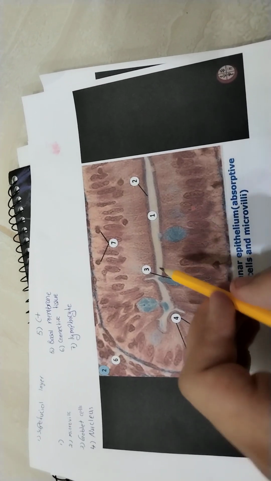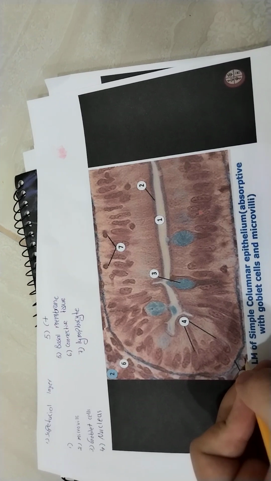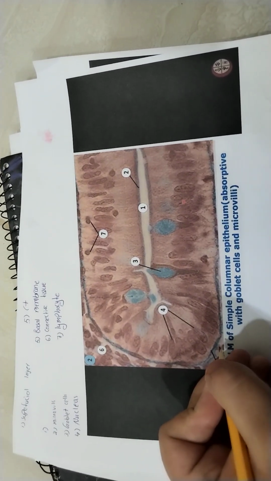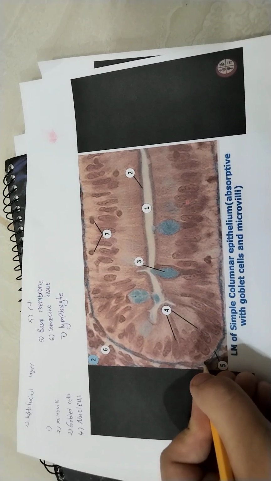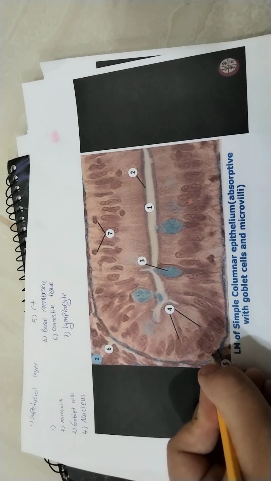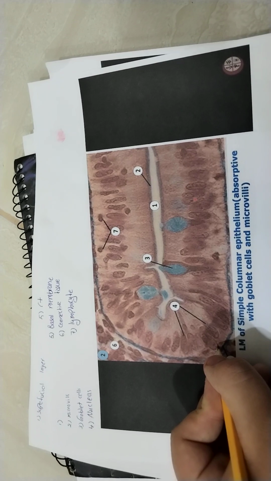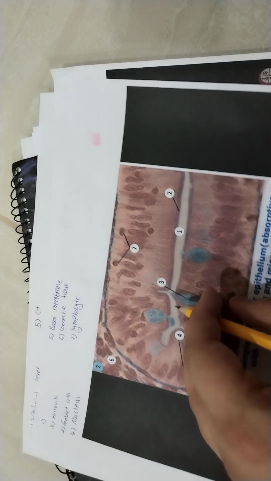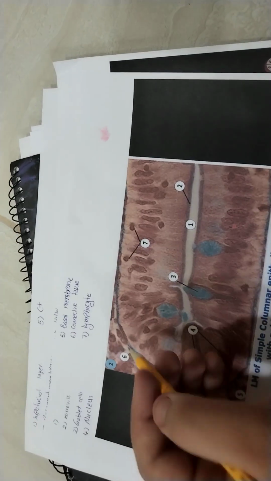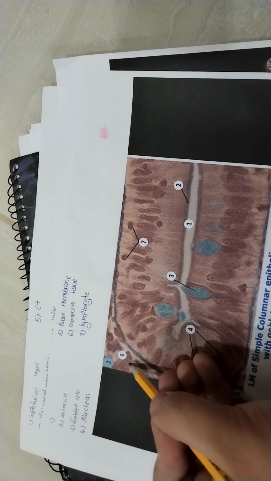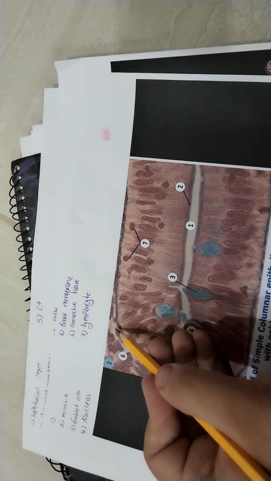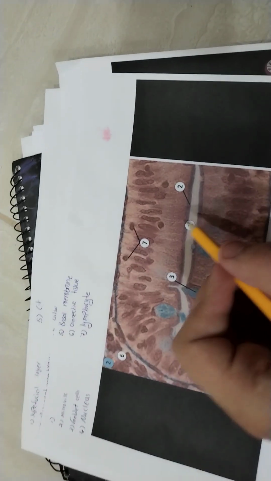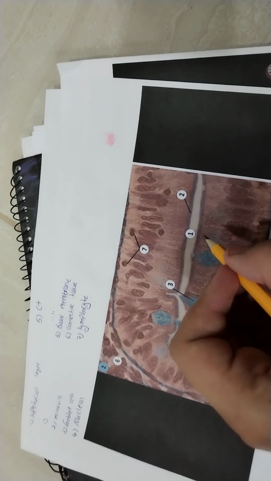Number 5 is the basal or basement membrane. It's better to say basement membrane. There's an important point to know: under every epithelium, we should have a basement membrane. Number 6 here is the connective tissue, because we have extracellular matrix and the cells are not attached as in the epithelium.